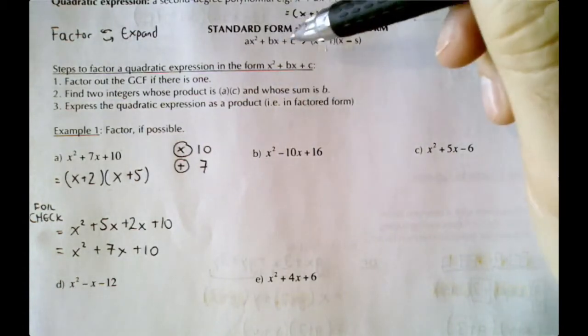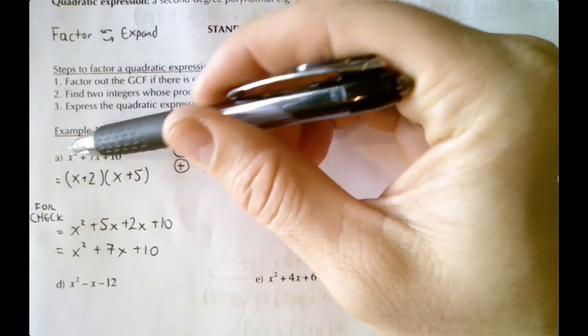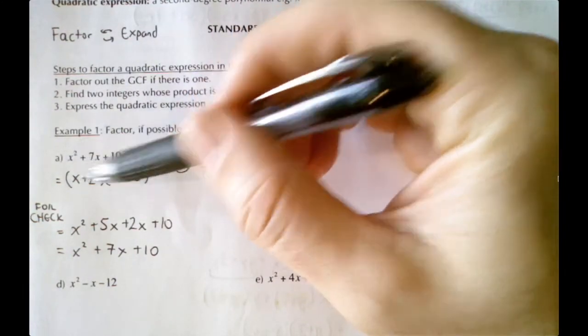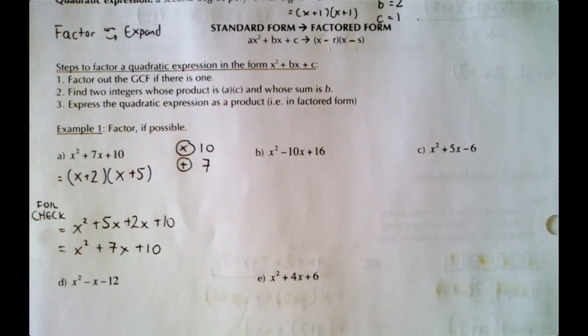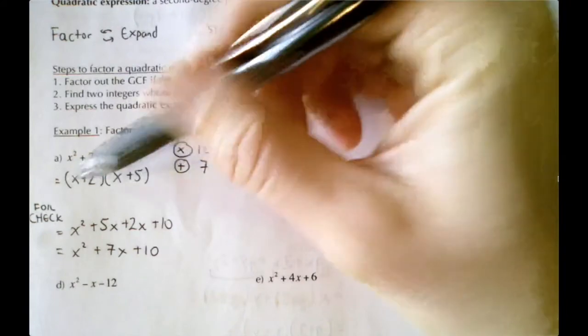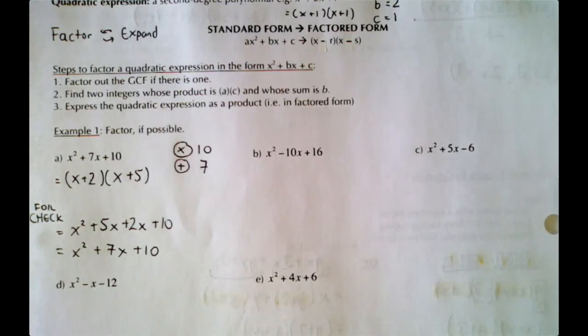So how come we didn't really consider this first step in FOIL, F? Well, we didn't need to because there's only one pair of things that can multiply to give us x squared, and that's x and x. So that's how we factor. We're looking basically at what could make us do these 4 steps of FOIL. What 4 terms would make us repeat these steps of FOIL to give us this as a result? It's like working backwards.